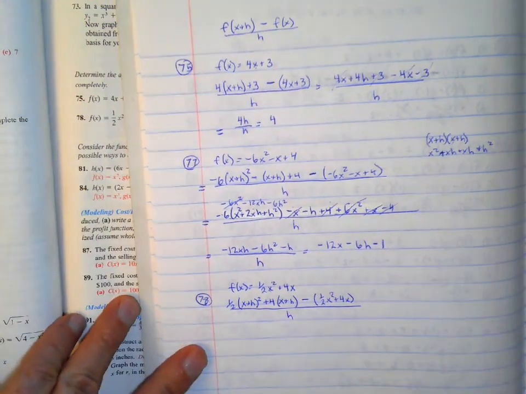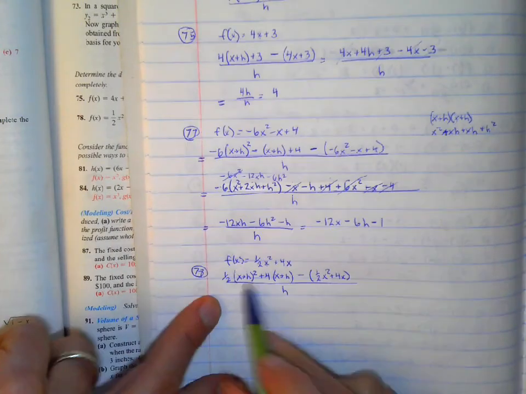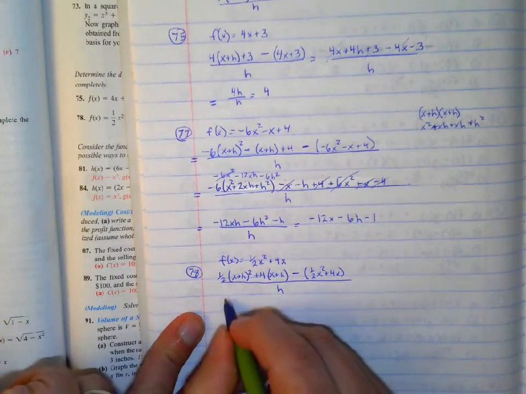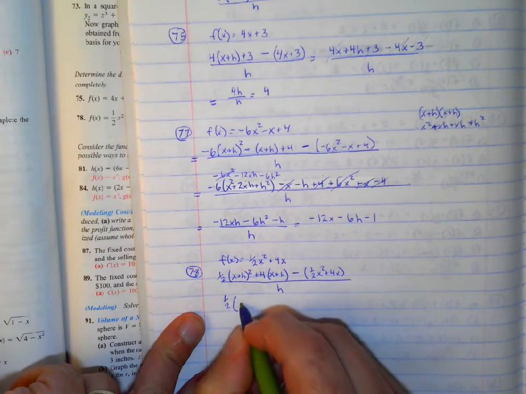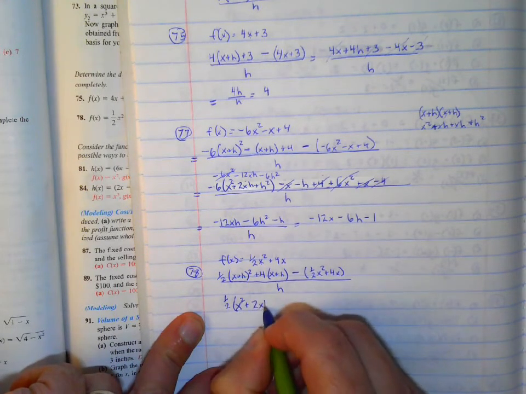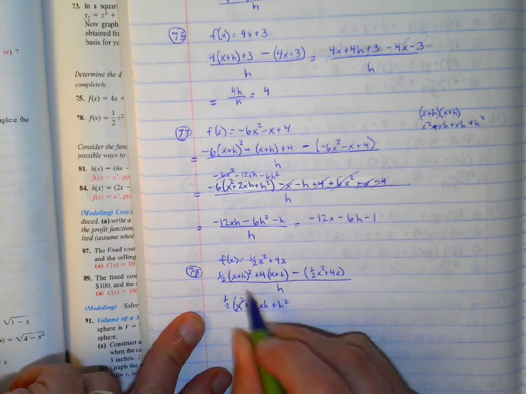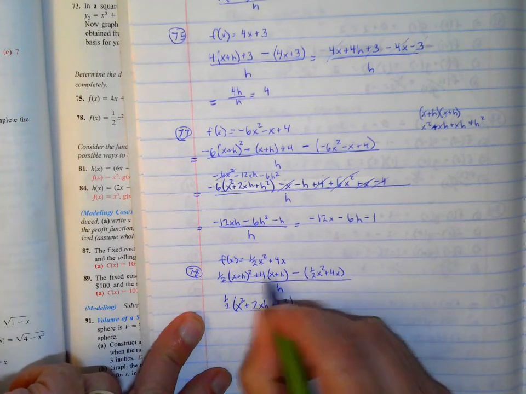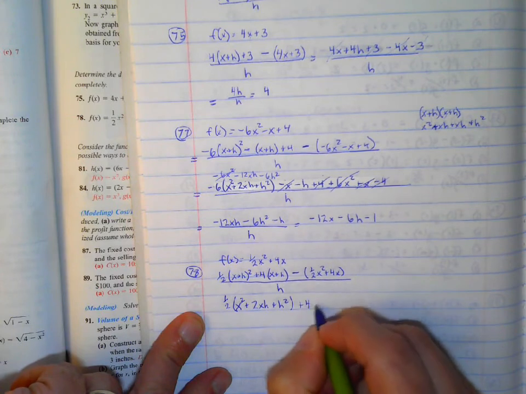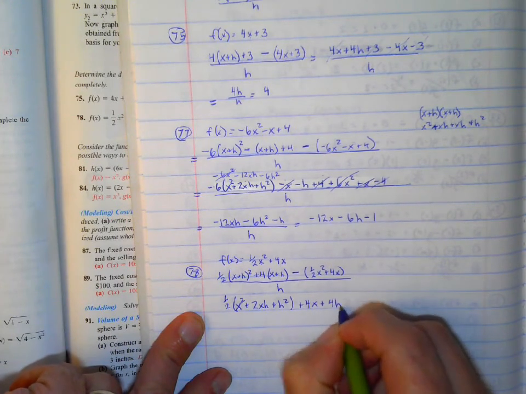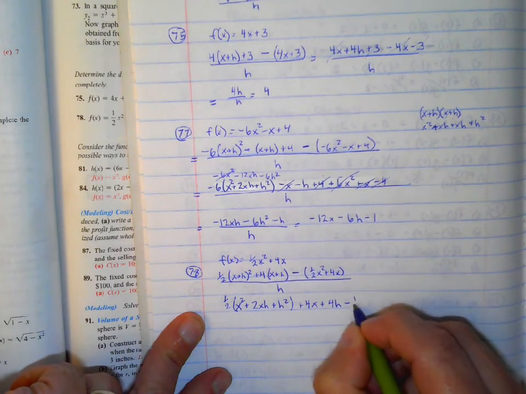Okay, x plus h squared, we did that up here. And we can distribute this through. And distribute that through.